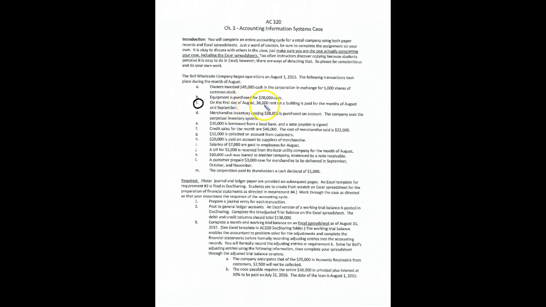On the first day of August, $6,000 of rent on a building is paid. So the company is paying cash for renting the building for the months of August and September. Let's review our debit and credit rules real quick.